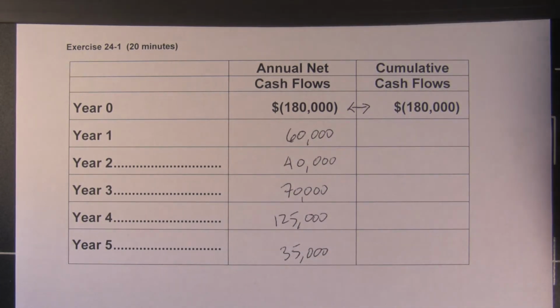This company wants to know its payback period. How long do we have to wait to get our $180,000 back? Well, when you have a staggered sum of cash flows like this, there's no down and dirty easy way to do it. So we just have to go through and do it piece by piece.